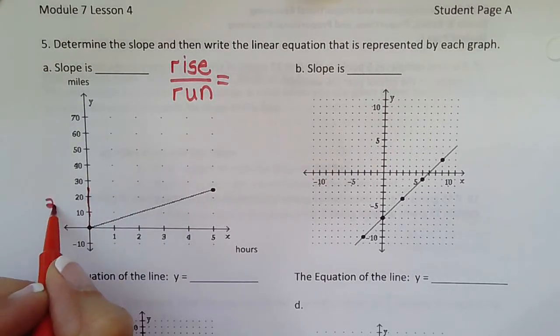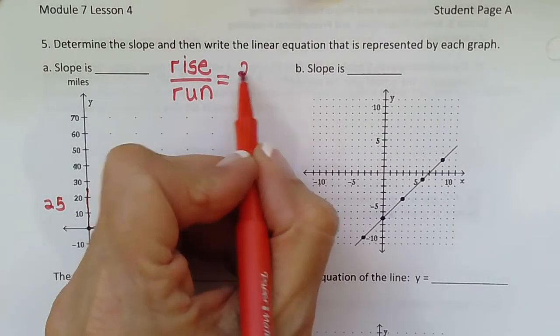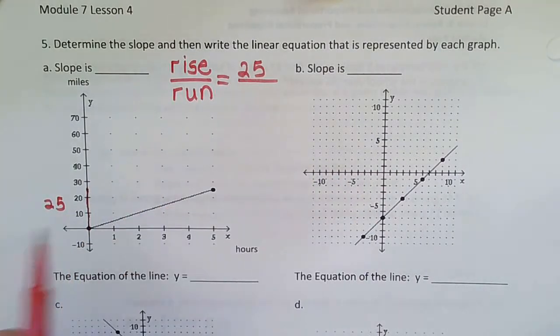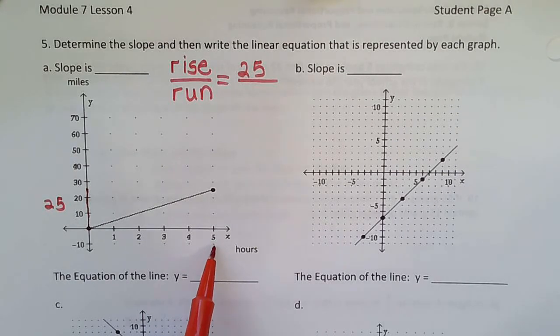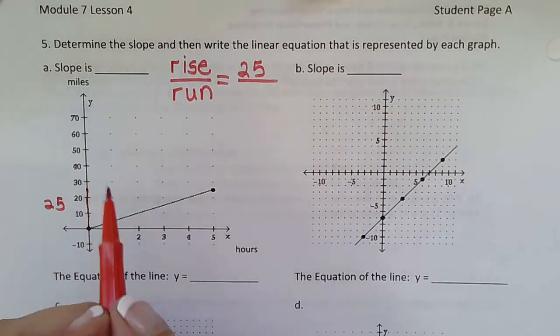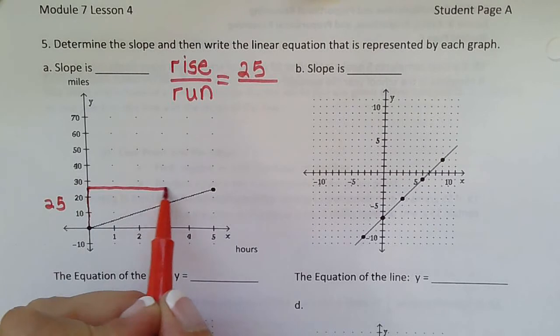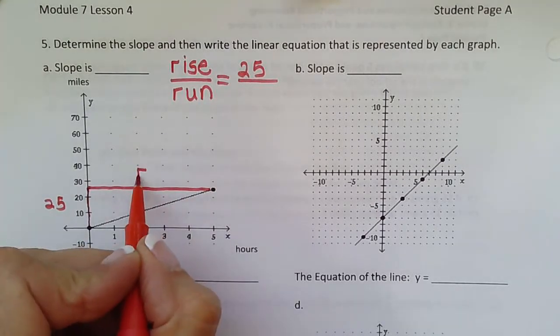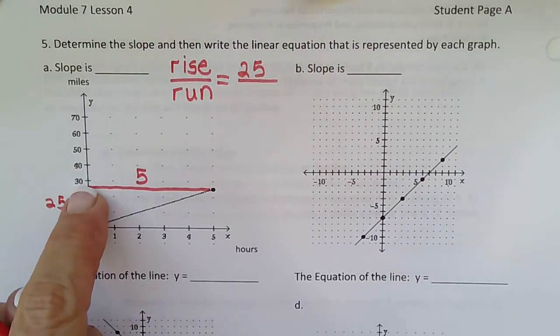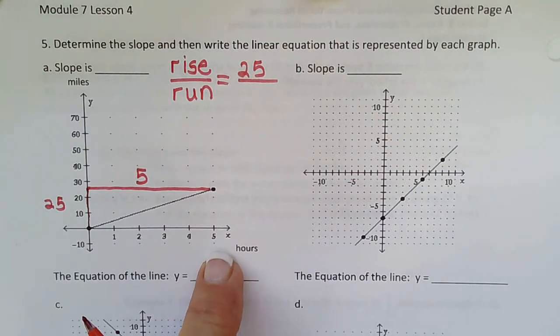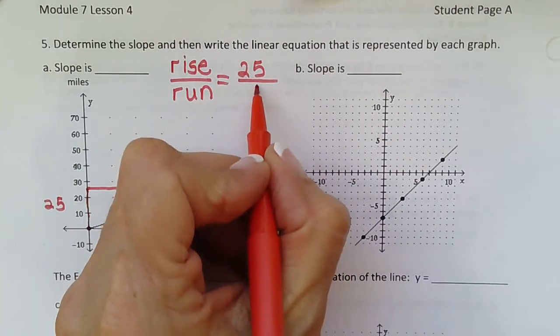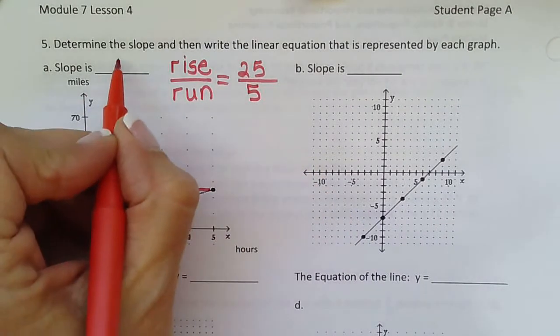So I would say we're rising 25 and running 5. So 25 over 5. So rise is always in the numerator, run is in the denominator. So rise over run, 25 over 5, which is 5.